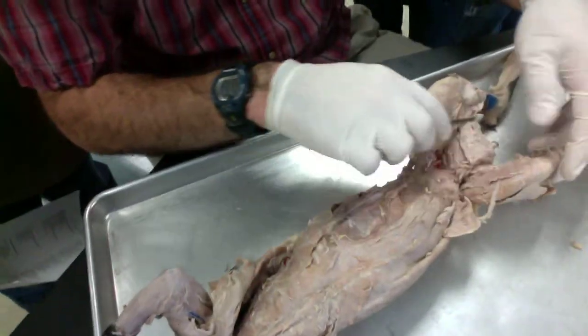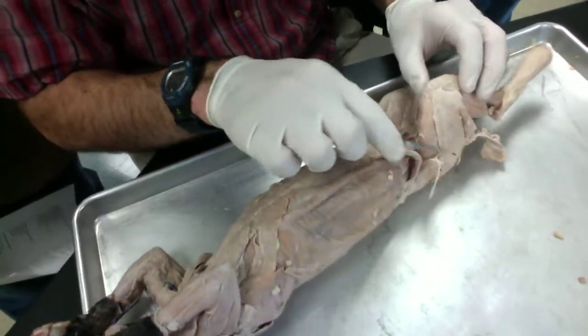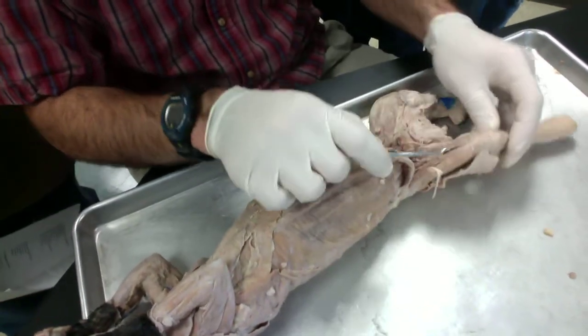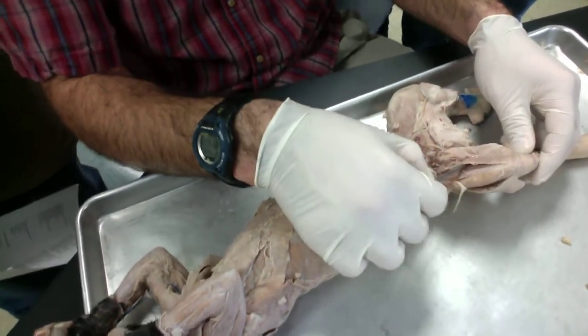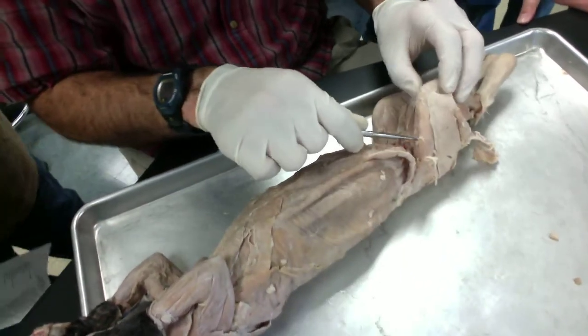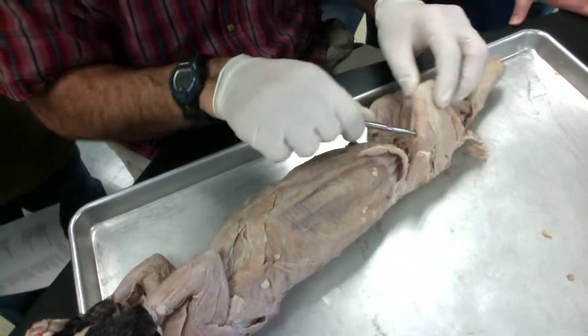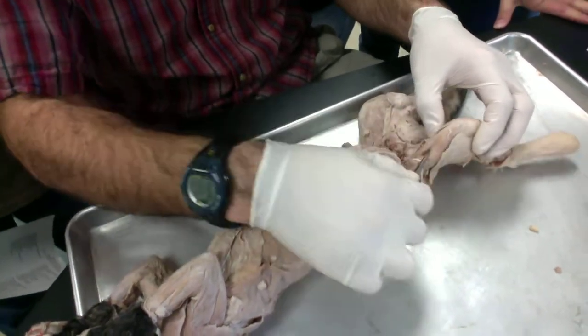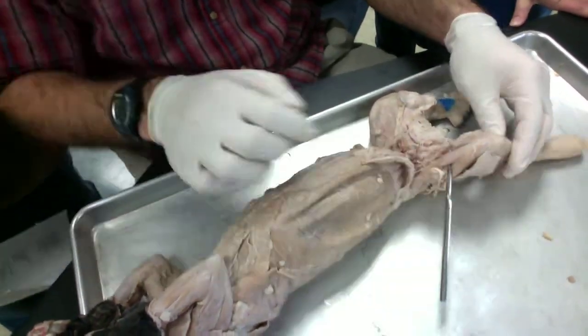Okay, moving on now to the leg muscles. This is our vastus medialis. It's on the medial side. This is our vastus lateralis. And then in between is the rectus femoris.